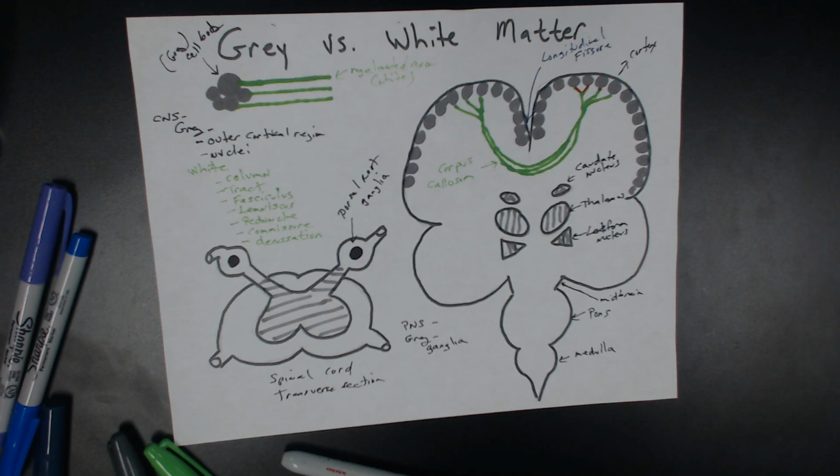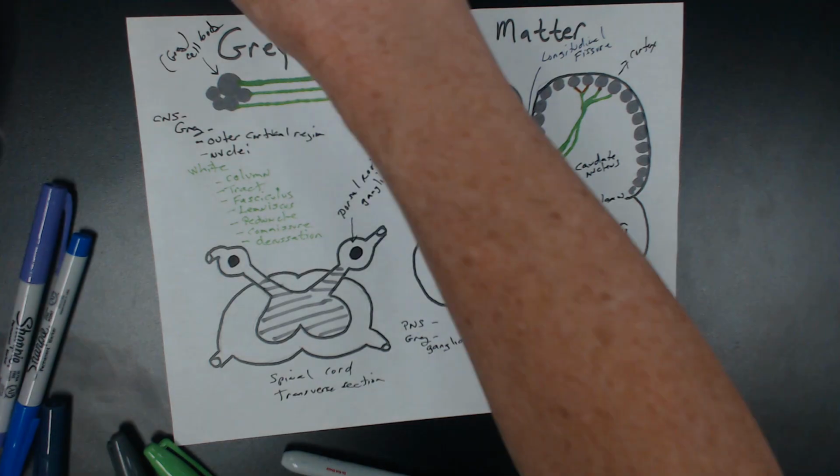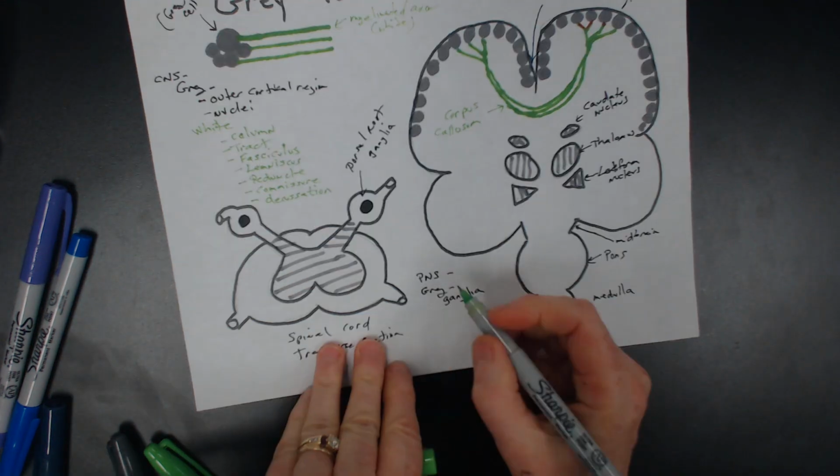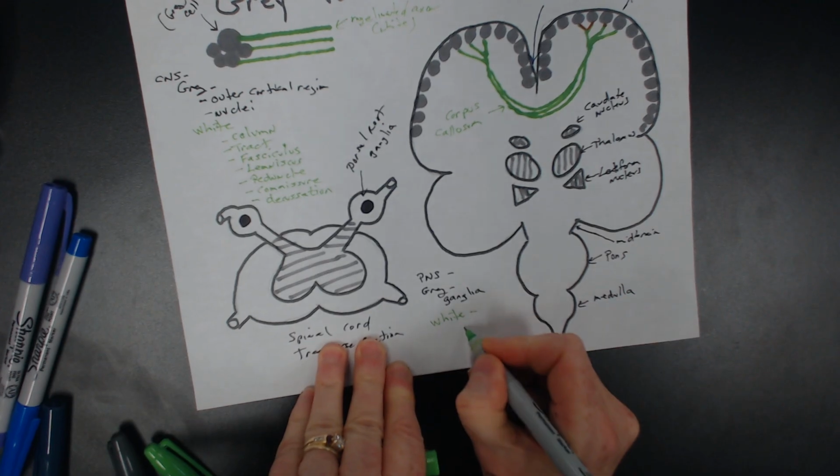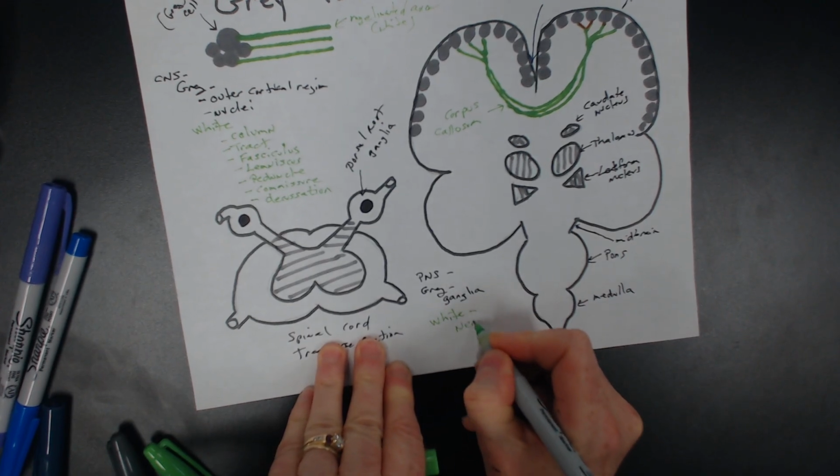But if you had to guess, what do you think would be the name for white matter in the PNS? It's a nerve. Yep, your white matter in the PNS is called a nerve. So let's put that here. So white matter in the PNS is going to be your nerve.